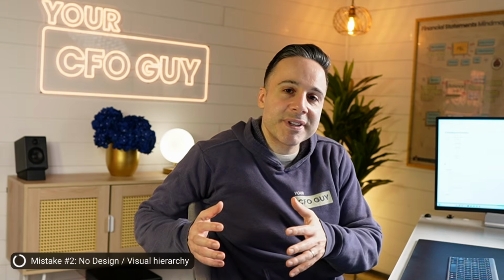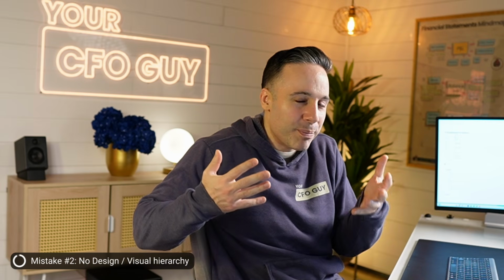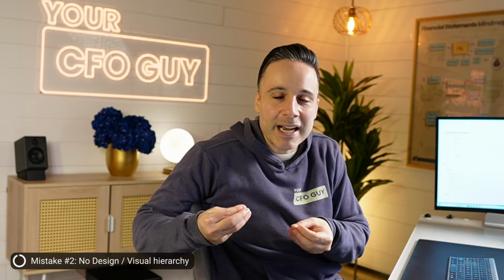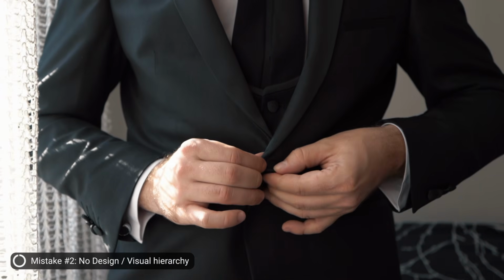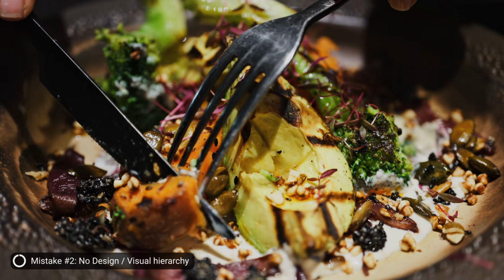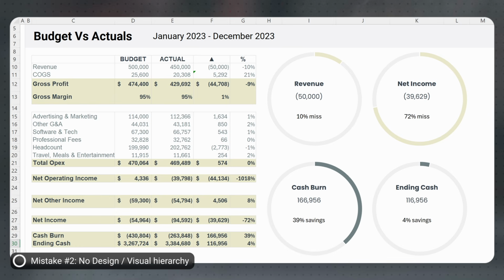And this is a huge mistake that I see people make with financial reporting. They think, I'm an accountant. I only care about the numbers. Why should I care about the design? Don't forget that we are creatures of design. We like to wear clothing that looks a certain way. We like to eat food that is prepared a certain way. And similarly, we like to enjoy dashboards that also look a certain way.